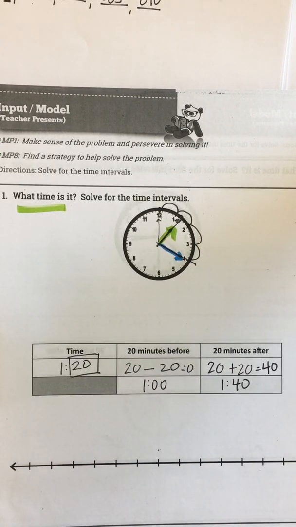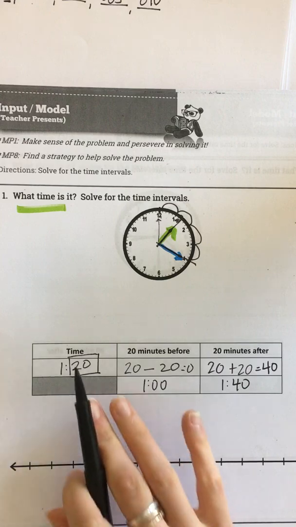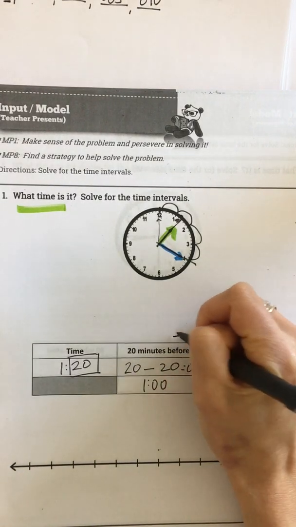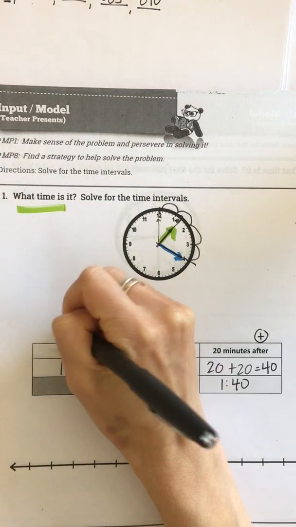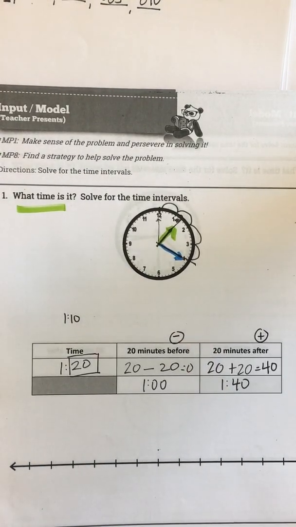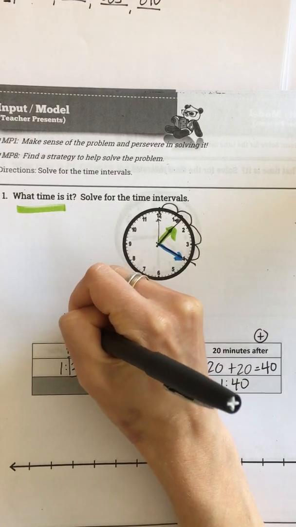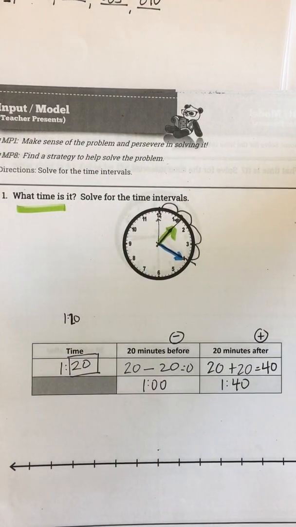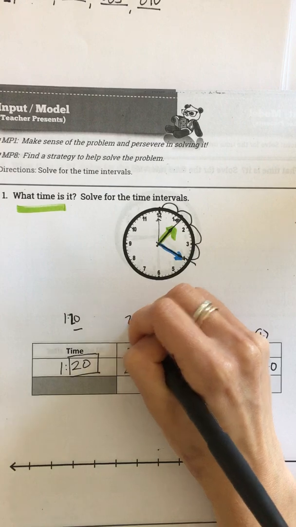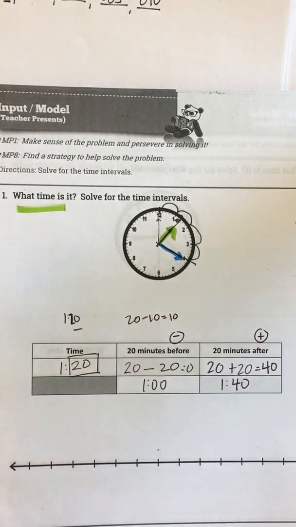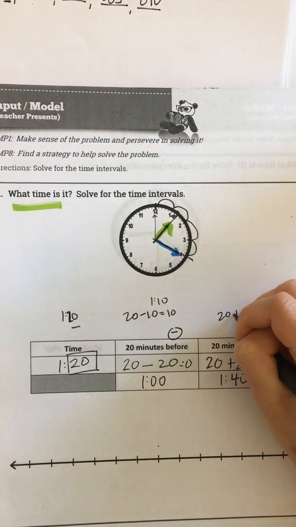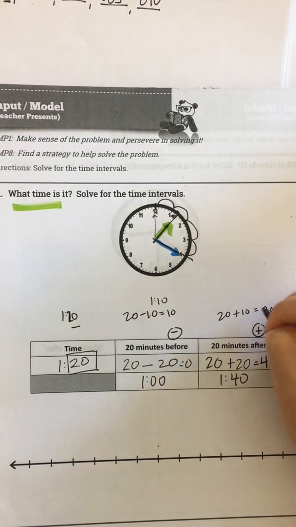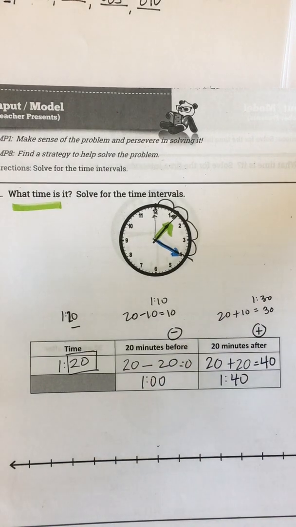So basically what that's doing is, if it's before, we subtract, and if it's after, we add. So I'll give you a quick example. If it was 1:20 and it wanted you to subtract 10 minutes, I would do 20 minutes minus 10 minutes gets me to 10, so it's 1:10. And then I would do 20 minutes plus 10 minutes gets me to 30, so it's 1:30. So using your addition strategies for this.